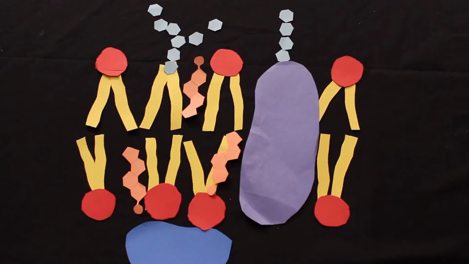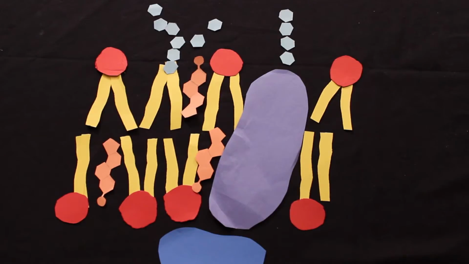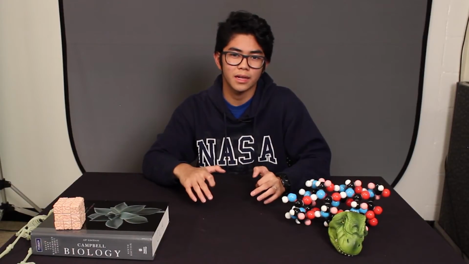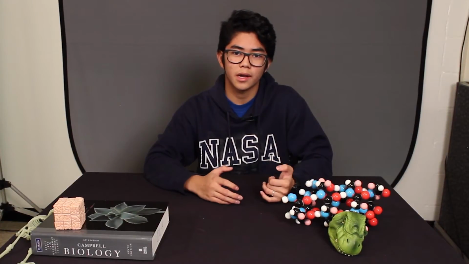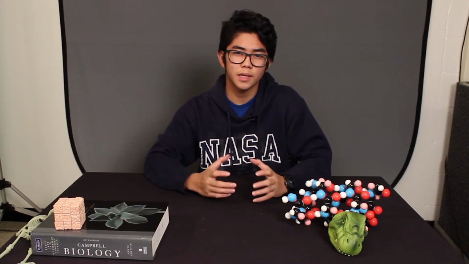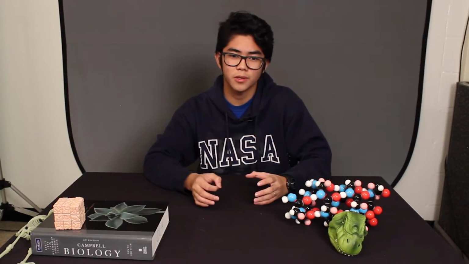That means that the phospholipids can slide across each other and move across their layer. It's very rare that they move between layers. Proteins can also move across if they're not connected to the cytoskeleton. All of the cell membranes are made out of different kinds of proteins.